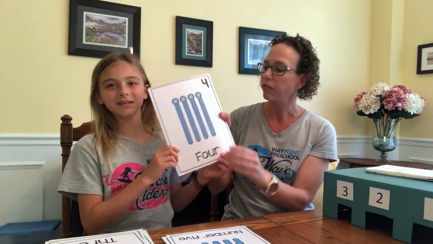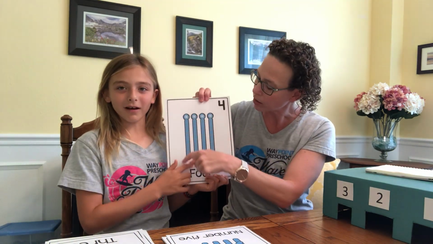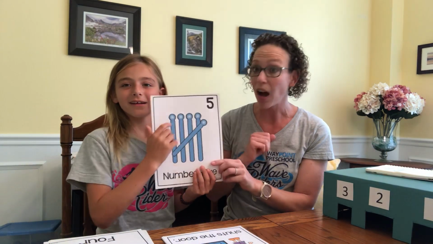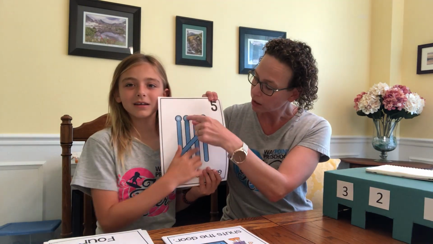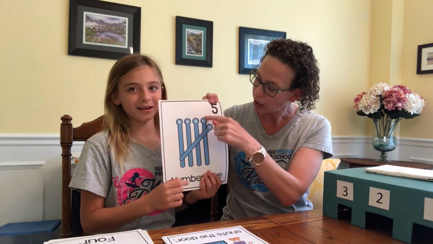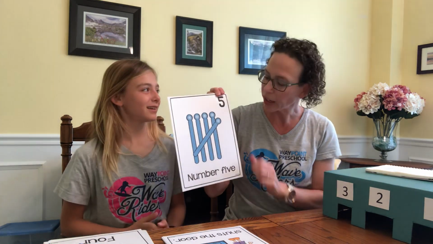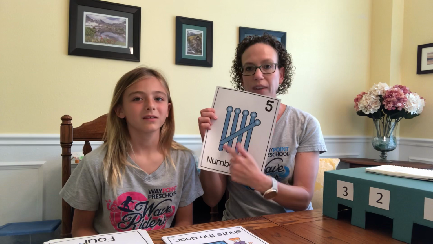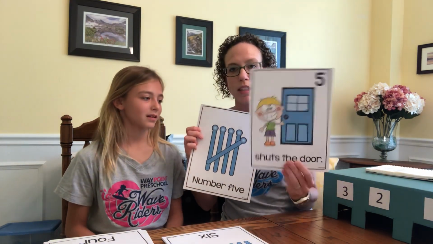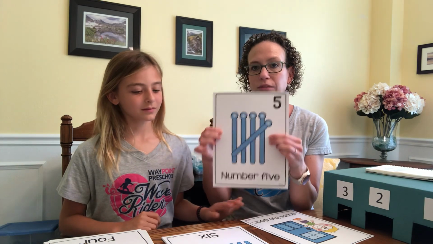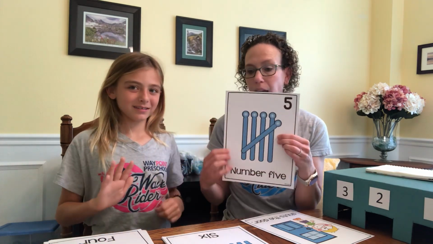All right, back to that 4. How many do we have? Starting on the left. 1, 2, 3, 4. 4 lines. And then, okay, so 5. 1, 2, 3, 4, and a diagonal line. Diagonal line for the number 5. The number 5, as this card says, shuts the door. It completes a group. So if you see tally marks that look like this, then there are 5 objects. And it completes that group.